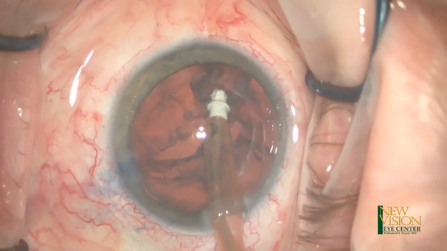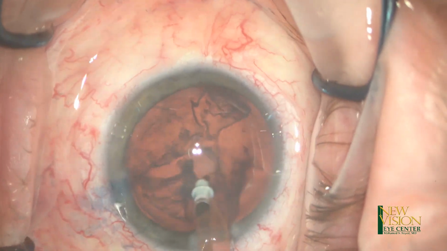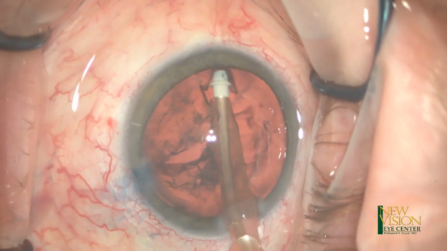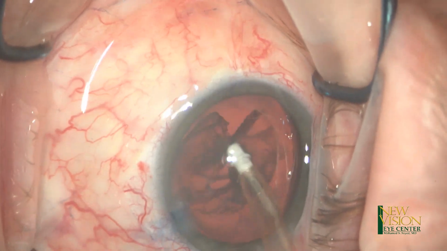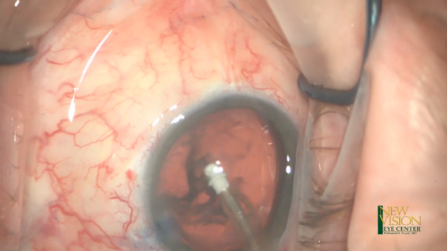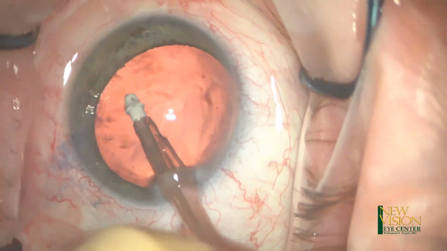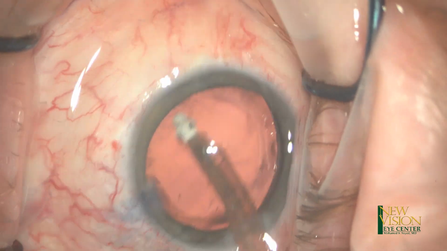And then I proceed to cortical removal with the IA tip. I try to keep the inferior cortex until the very end to avoid injuring the zonules while there is any cortex still remaining.